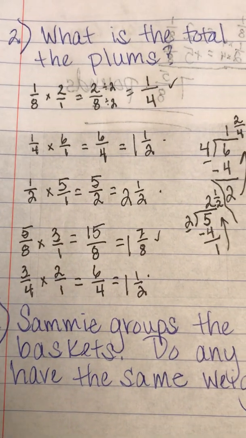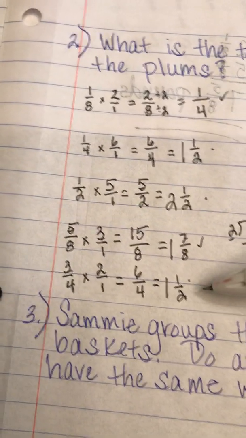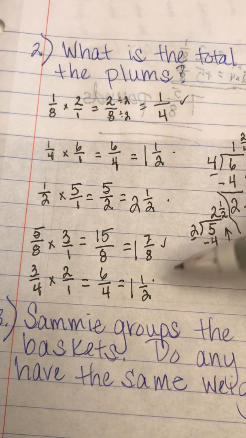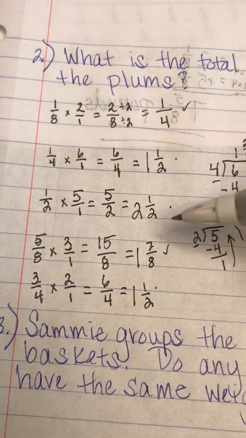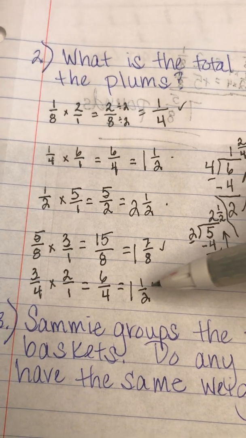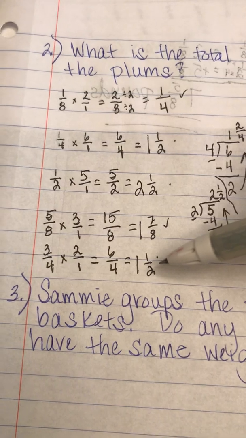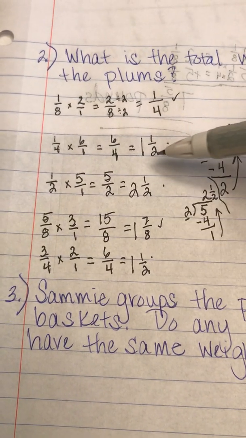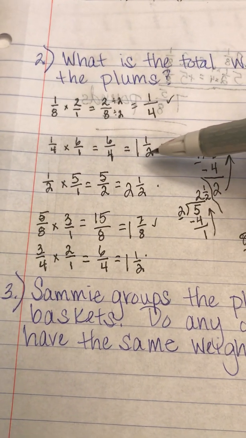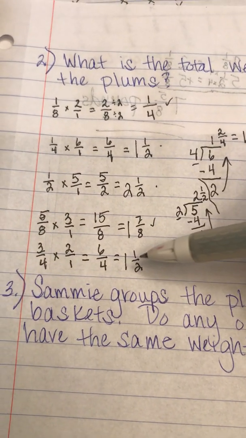Right? So we have to see, do any of these match? Do any of these have the same weight in the basket? So I do see that this one matches this one. You see that? So we do have two sets of baskets that match, or one set of baskets that match. So we're going to say our 1/4 pound plums weight matches the 3/4 pound plums weights. So you would actually write that down.